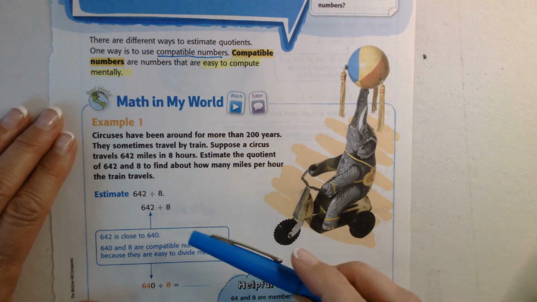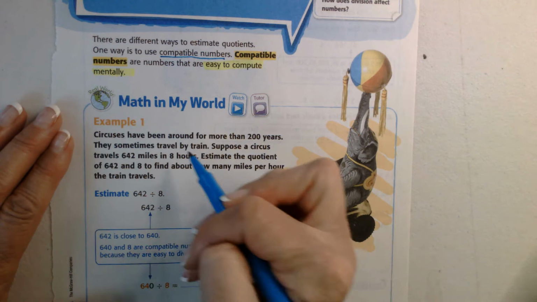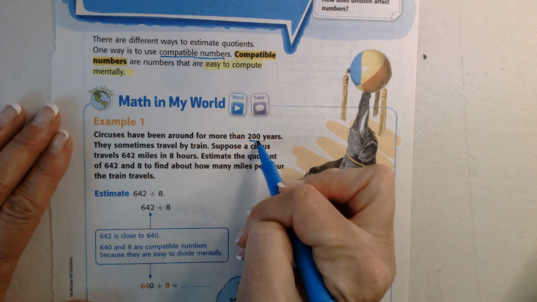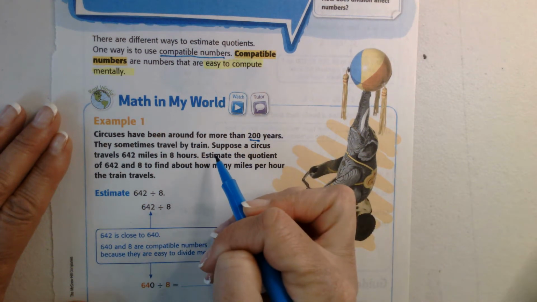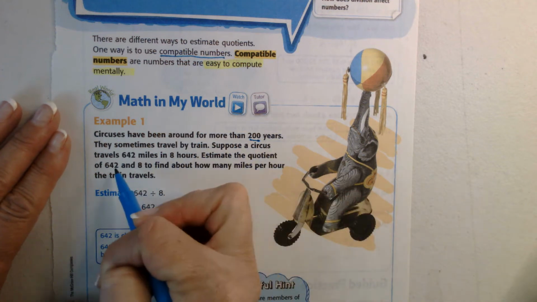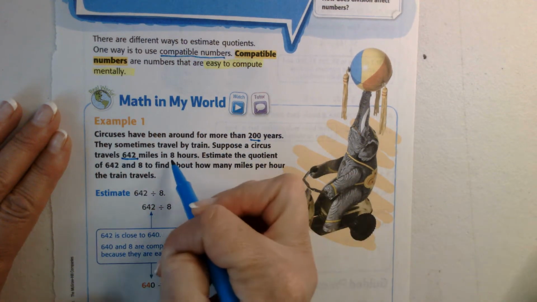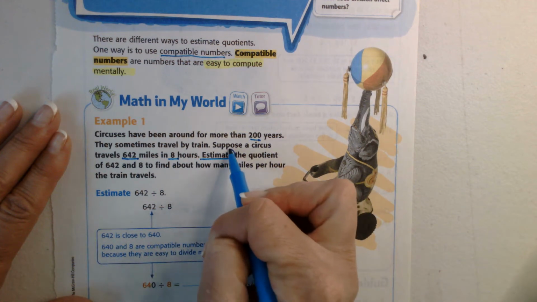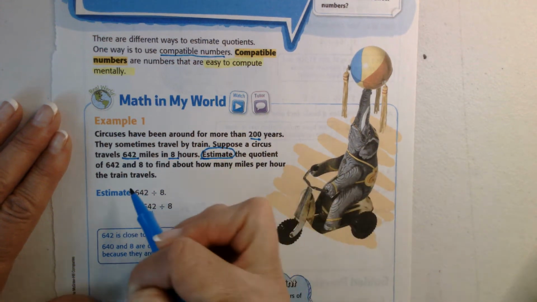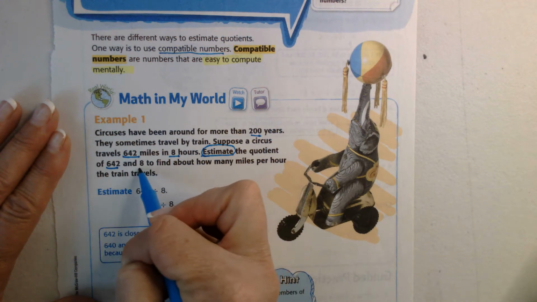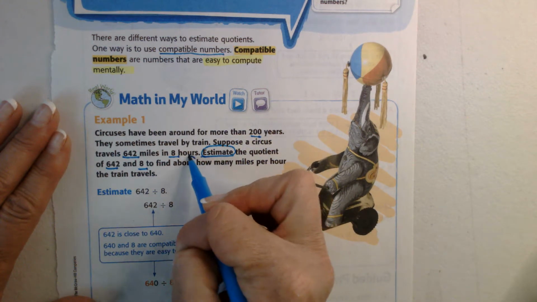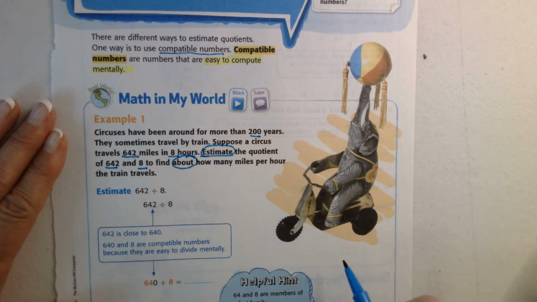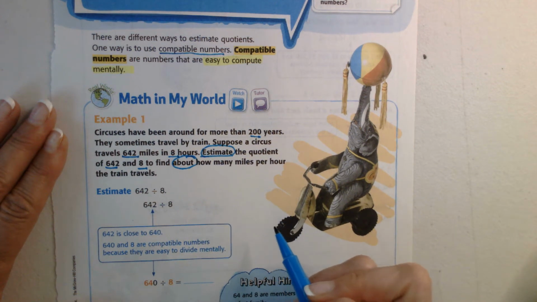Example number 1. Circuses have been around for more than 200 years. They sometimes travel by train. Suppose a circus travels 642 miles in 8 hours. Estimate the quotient of 642 and 8 to find out about how many miles per hour the train travels.